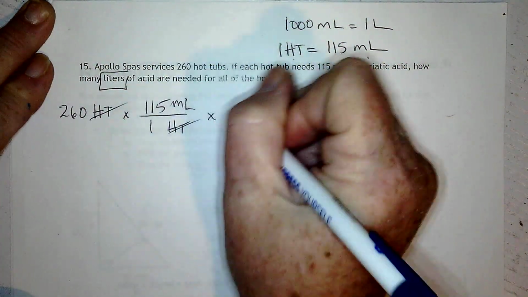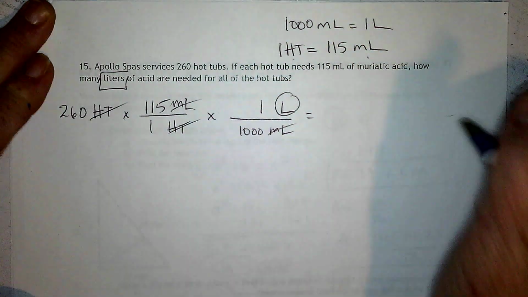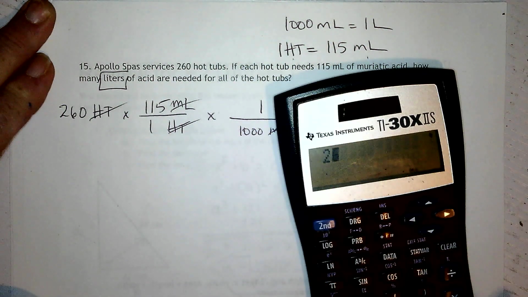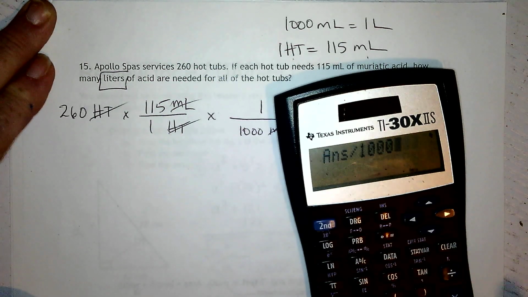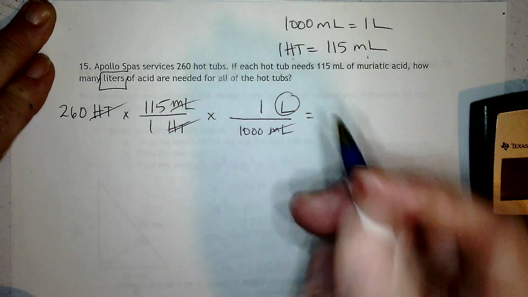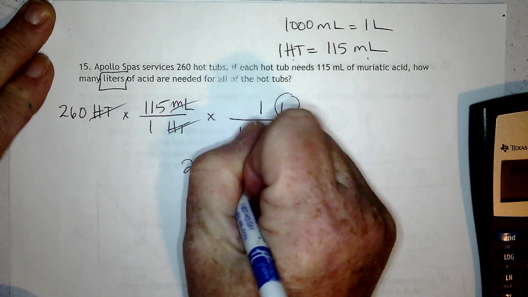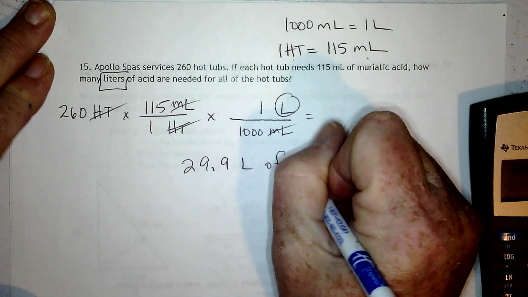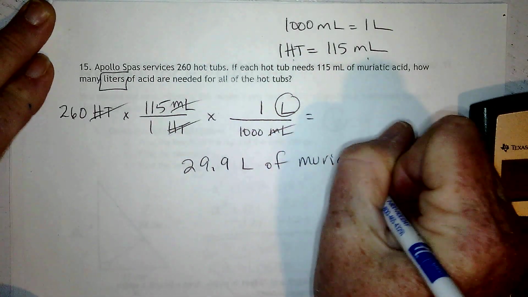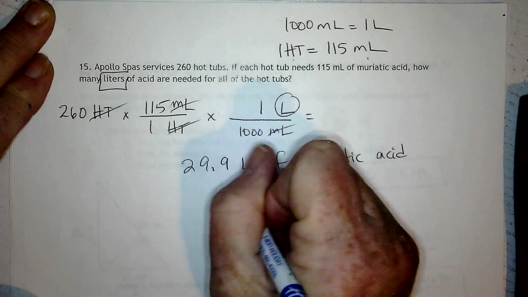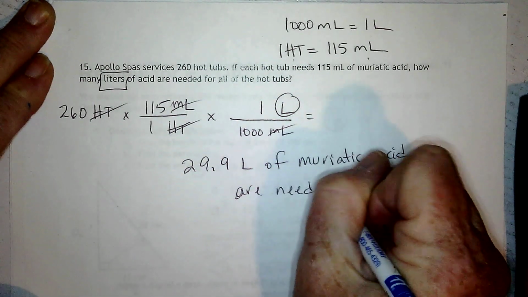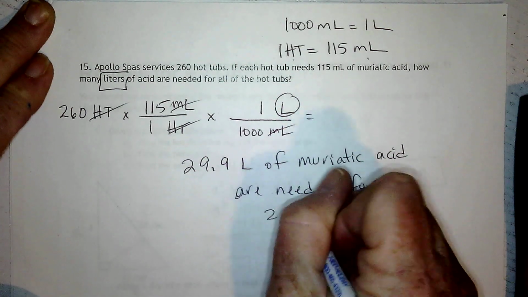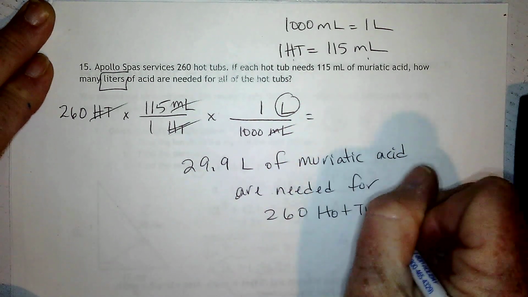Multiplying straight across, hot tub is gone, milliliters are gone, left with liters. 260 times 115 equals, and then divide that by 1,000, is 29.9. 29.9 liters of muriatic acid is needed for 260 hot tubs.